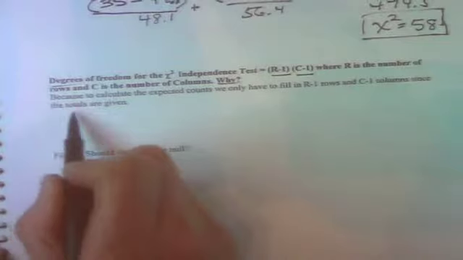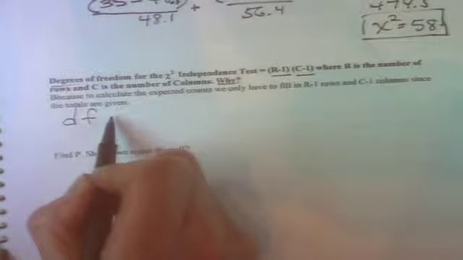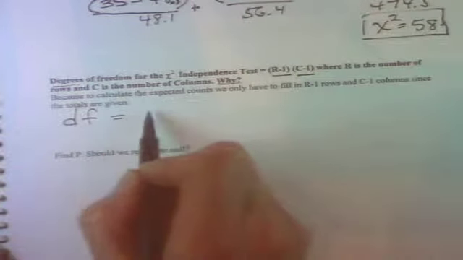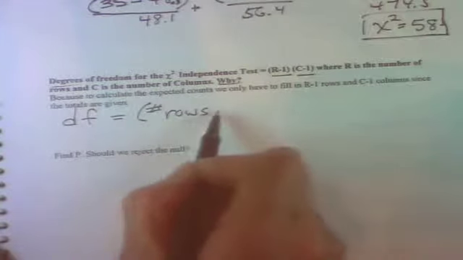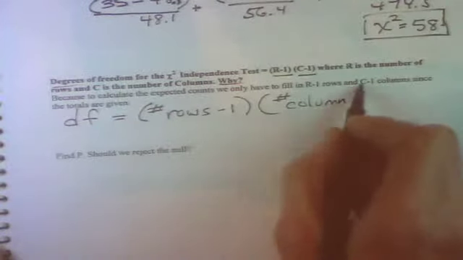Why? What is that even saying? The degrees of freedom is equal to the number of rows minus 1 times the number of columns minus 1.